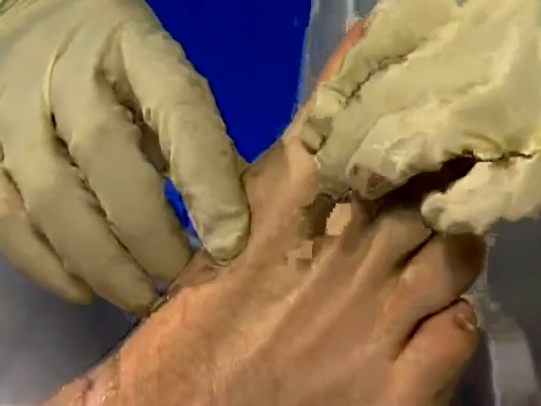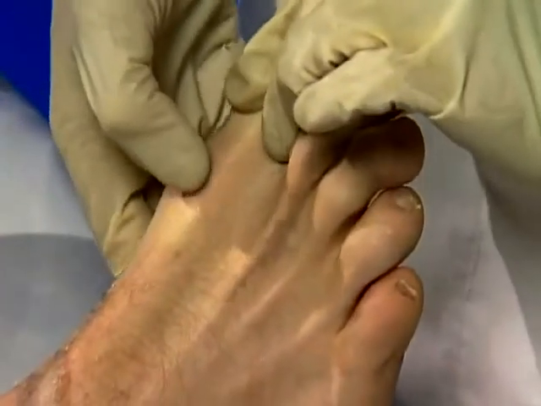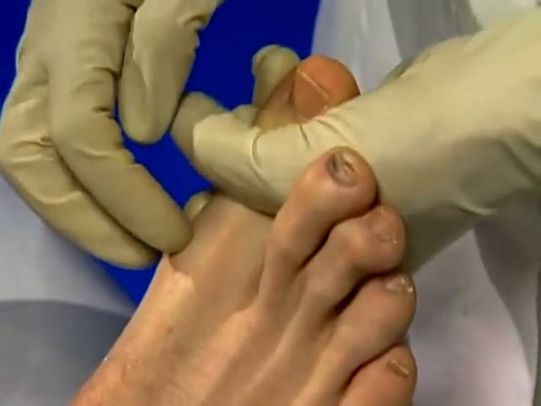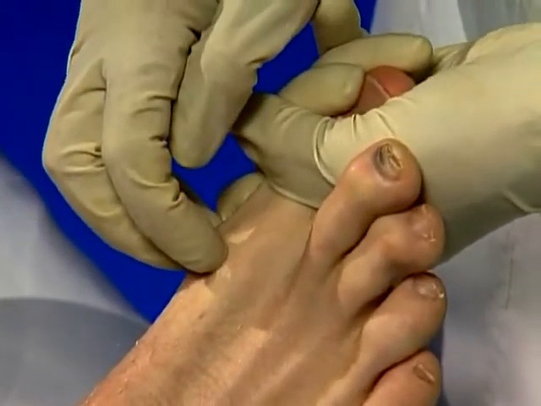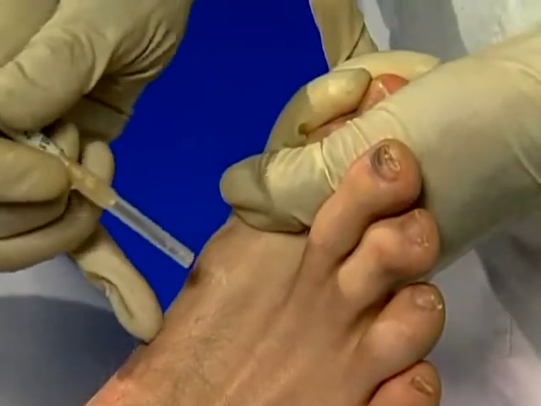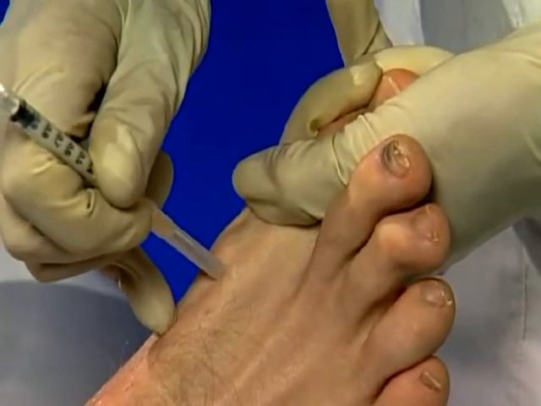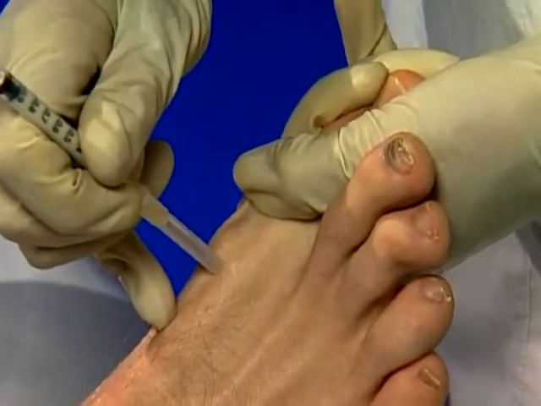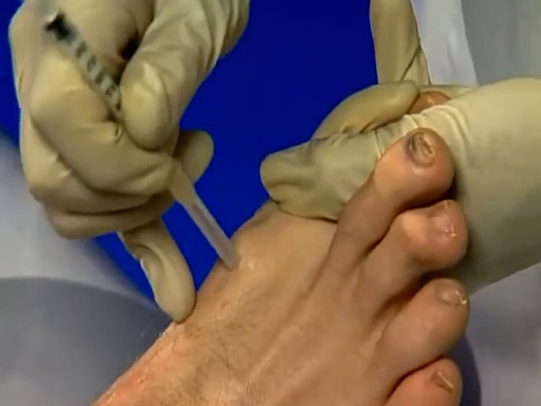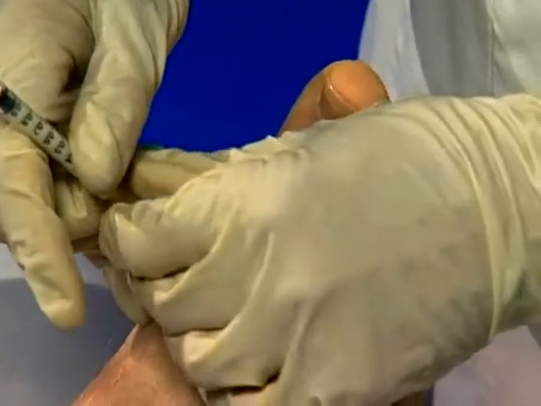Find the joint line by extending and flexing the toe. Apply distraction and mark the entry point. Clean and firmly stretch skin and rapidly insert the needle perpendicularly into the joint space. If it does not enter straight away, flex the toe a little more and move the needle about until it is within the space. Aspirate and inject as a bolus.